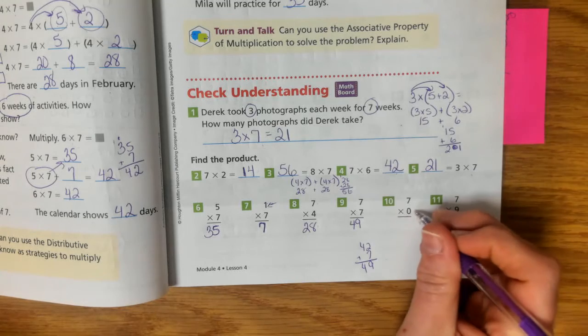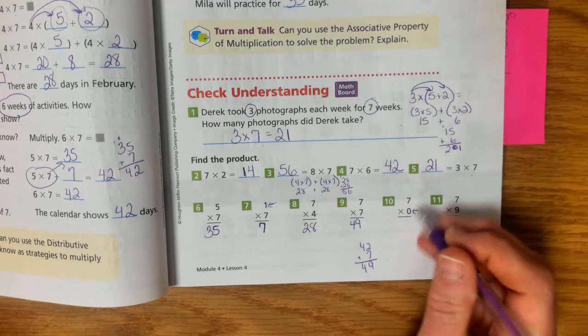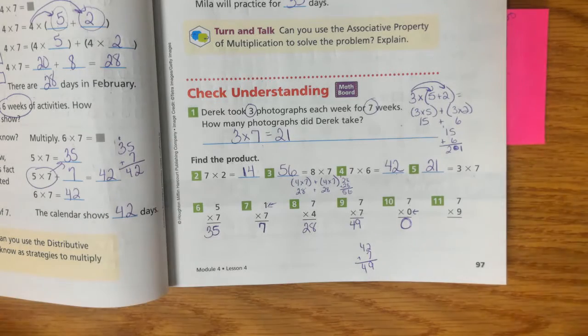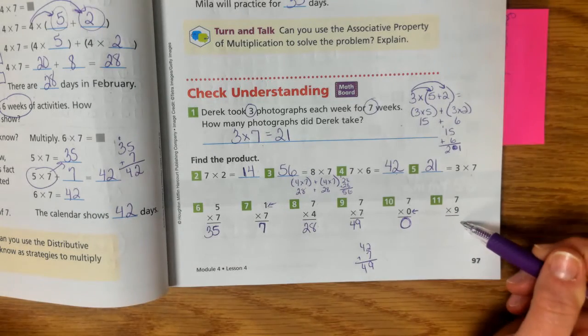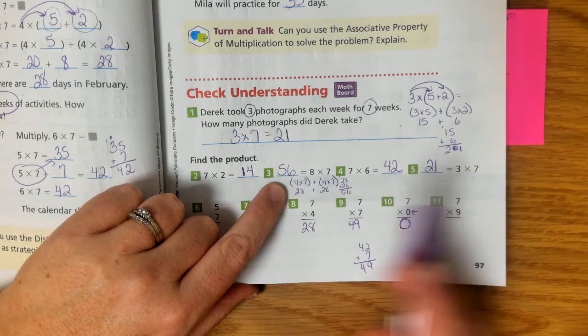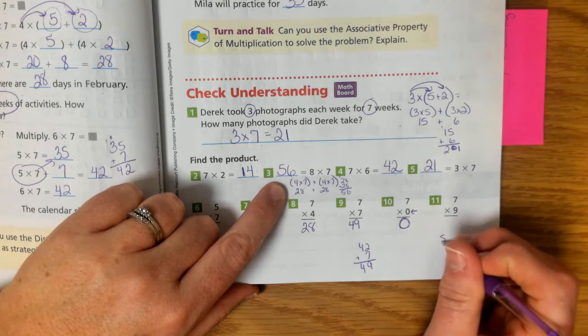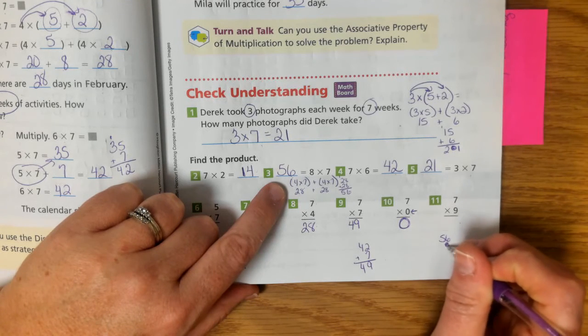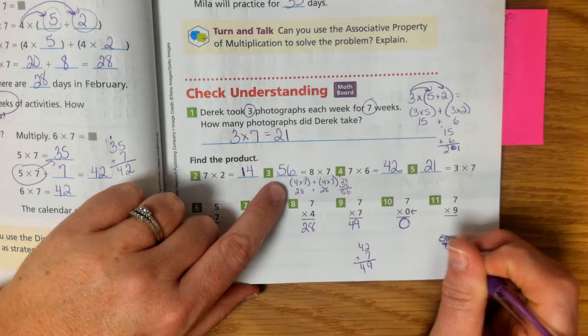7 times 0. Ooh, there's that 0 property. Anything times 0 is 0. If I have 0 7s, I don't have anything. And then 7 times 9. Well, look at here. 7 times 8 is 56. I just need to add one more group of 7 to get to 7 times 9. So 56 plus 7. Let me rewrite that.